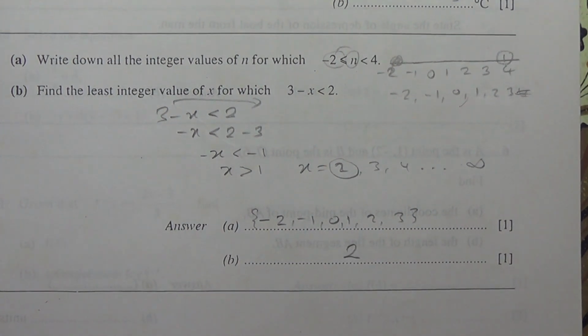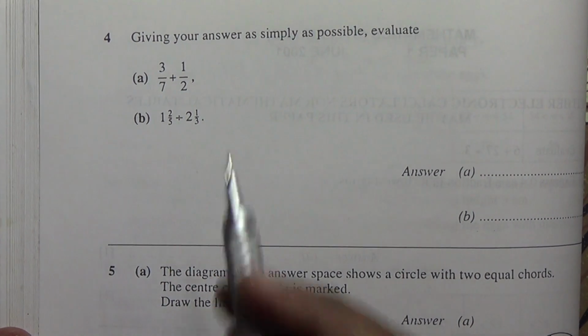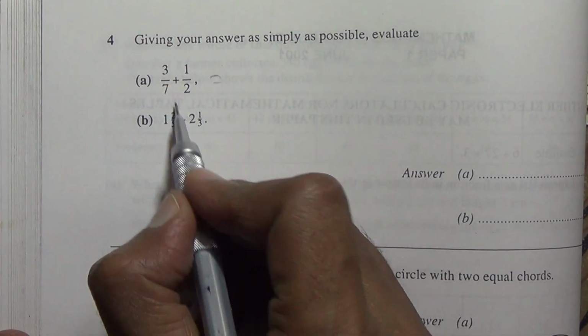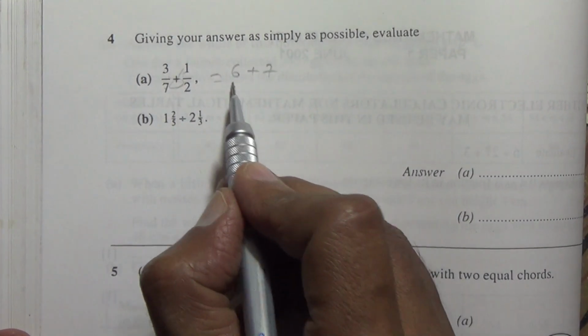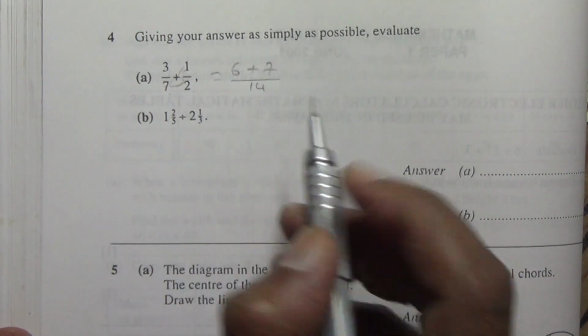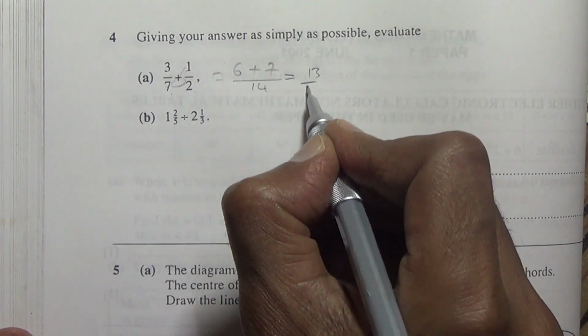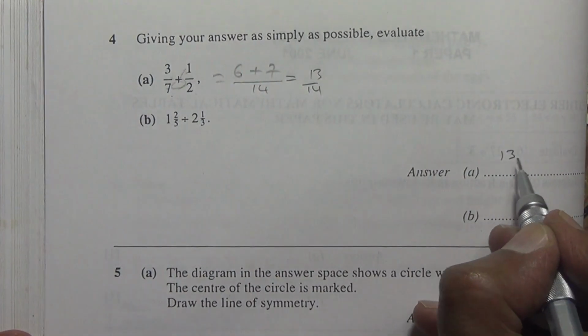Okay, so this is question number 3. Question number 4, we need to add this up. So you do cross multiplication. 3 times 2 is 6, plus 1 times 7 is 7, and you divide by 7 times 2 is 14. So that's going to make it 13 over 14.